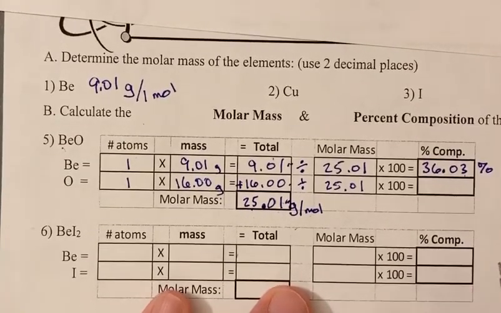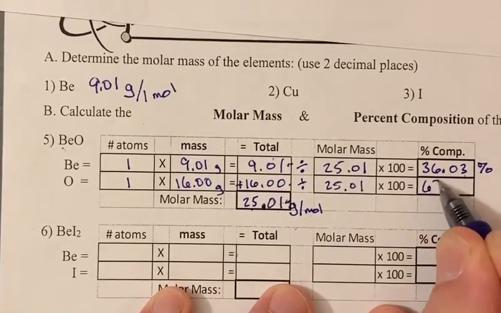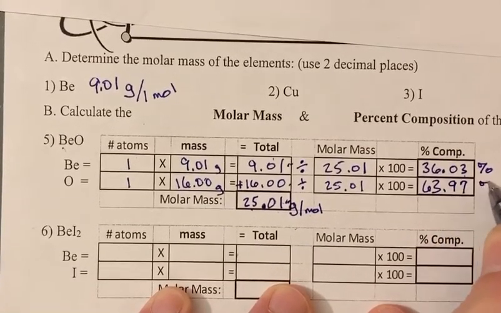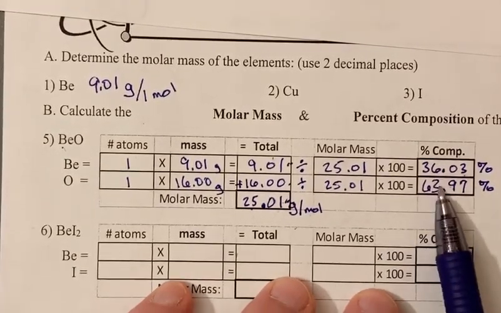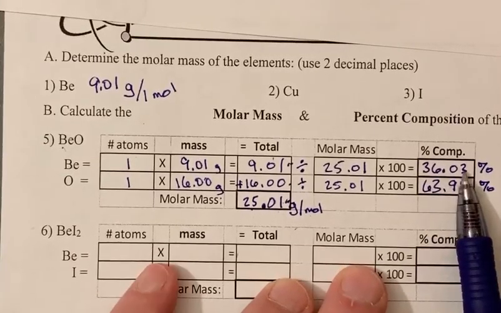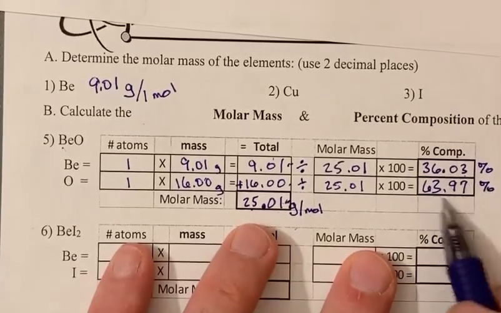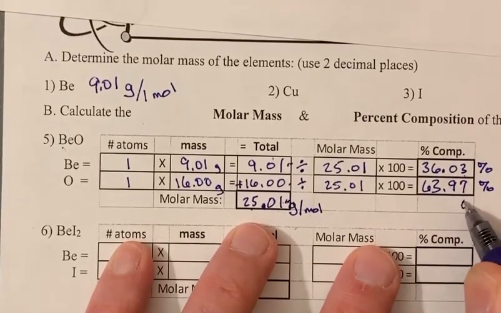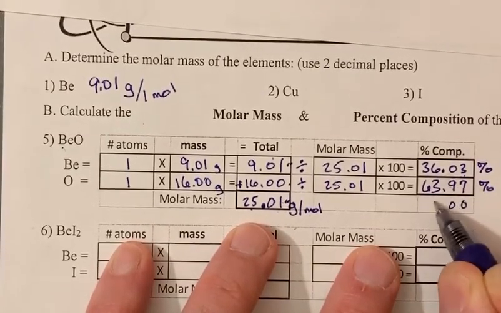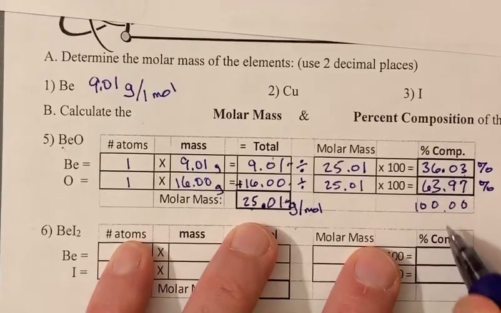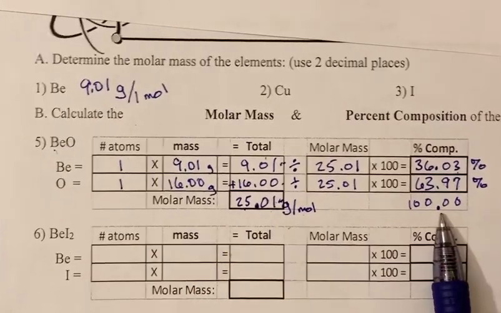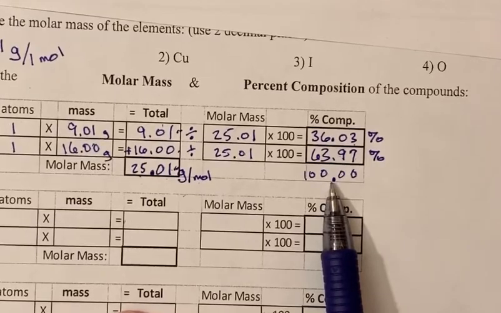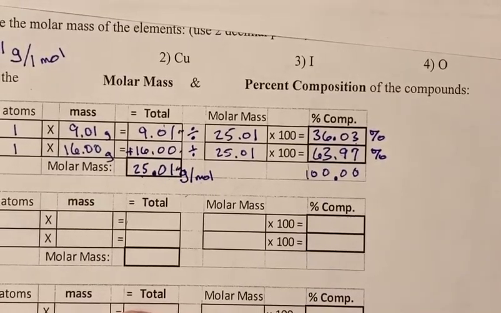And we get 63.97%. Okay. Now, what do you remember? Anytime you have two percentages, what do they have to add up to? Yes, if you're doing the whole amount, they've got to add up to 100%. That's 0, carry the 1, 0, carry the 1, 0, carry the 1, 10. So, bam. All right. And so remember that. So there's your percent composition for that one. All right. Good luck there. Do those.